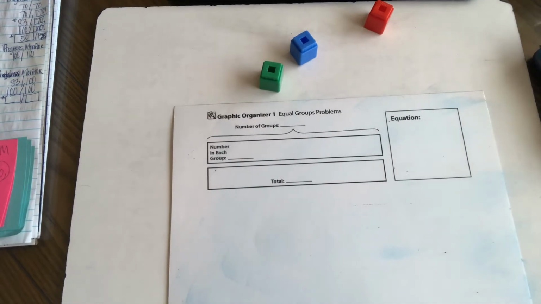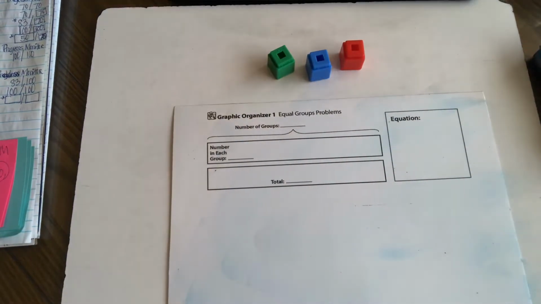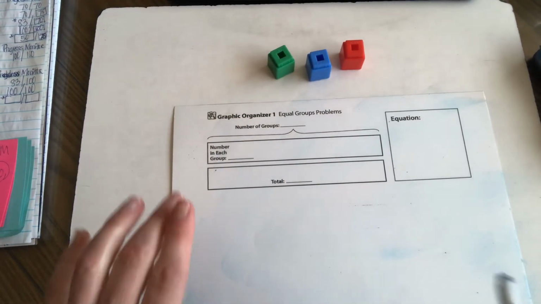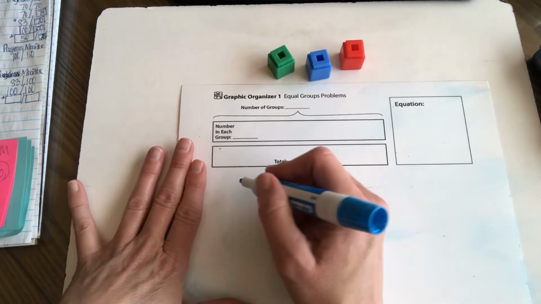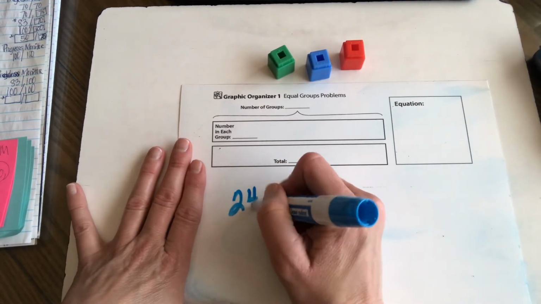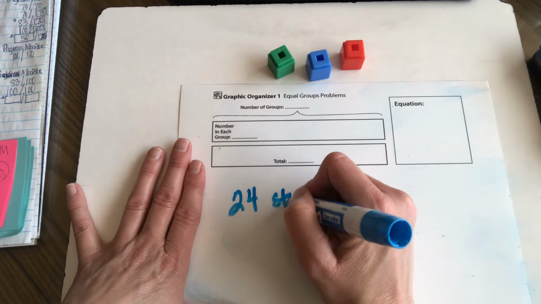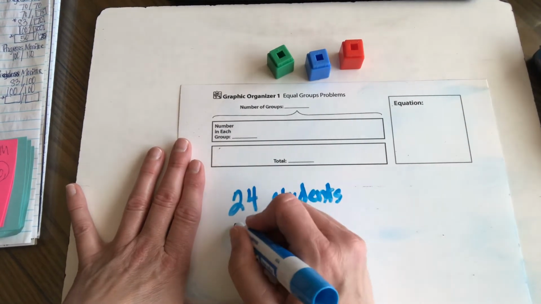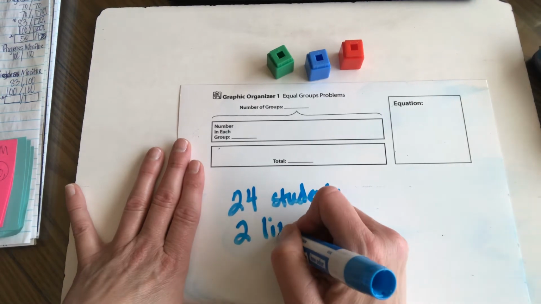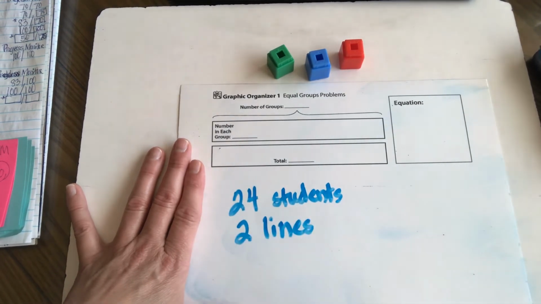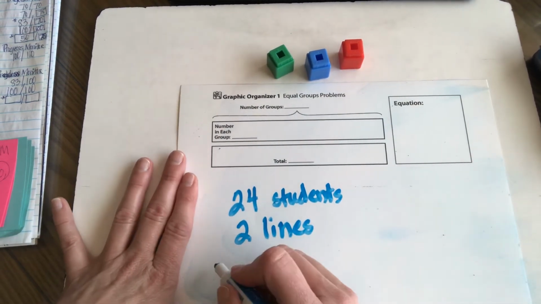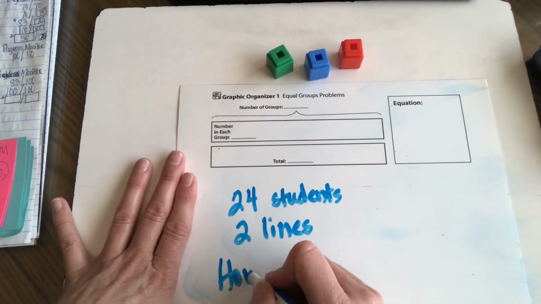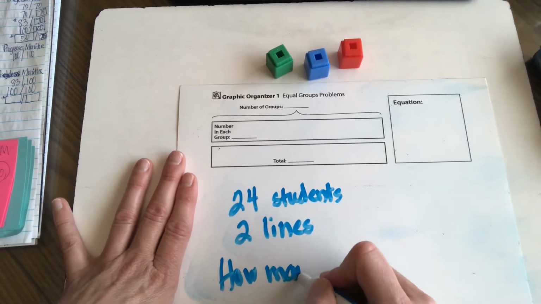All right, at the end of gym class, Ms. Ortega asked the 24 students, so again, I'm gonna write 24 students, to form 2 lines at the door. And we wanna know how many students were in each line.